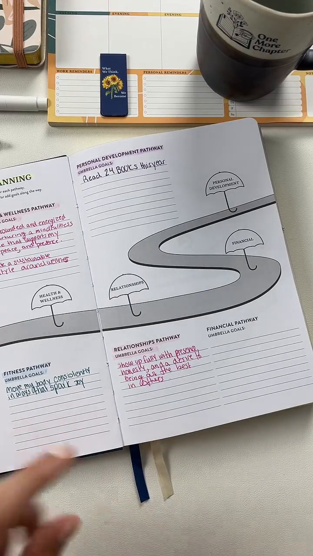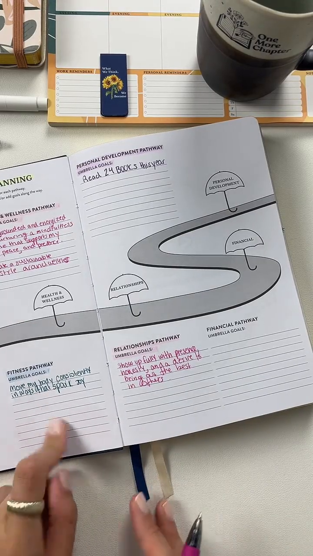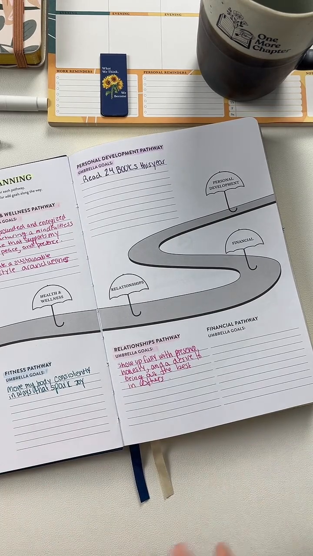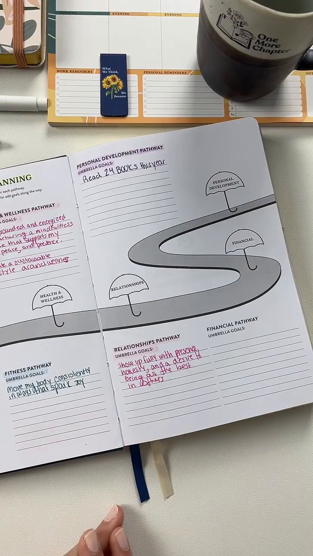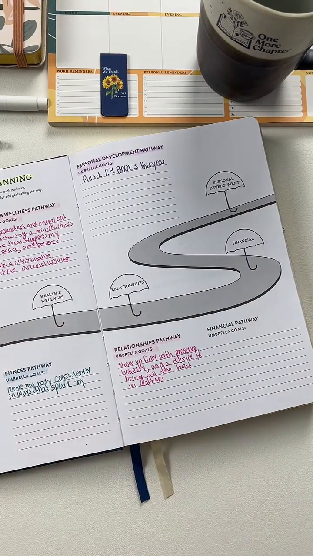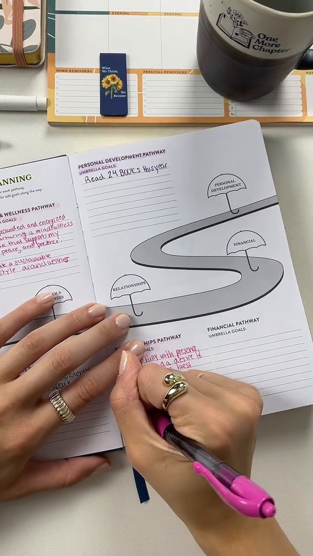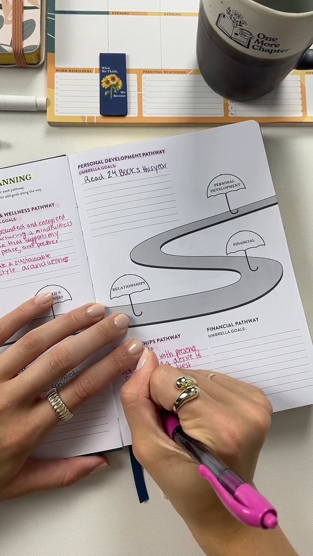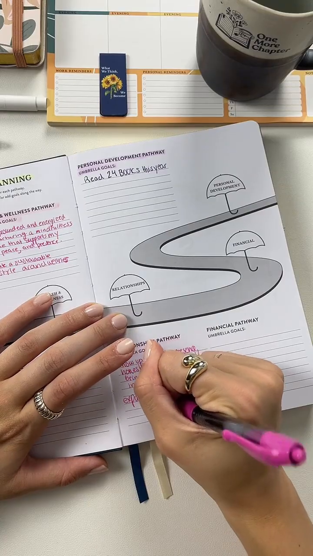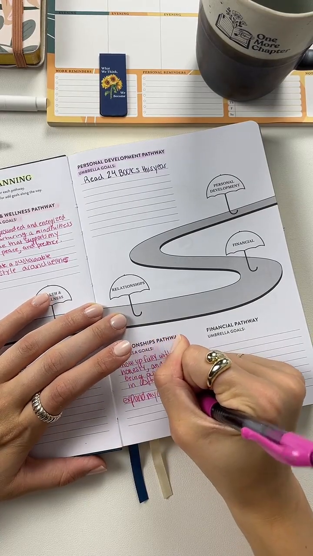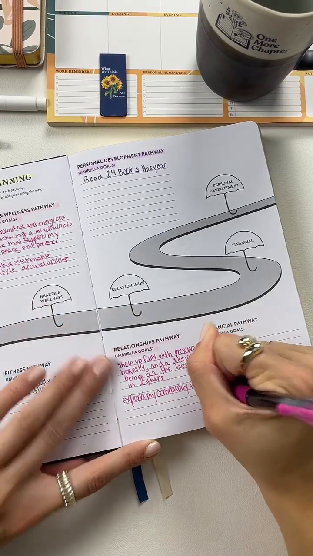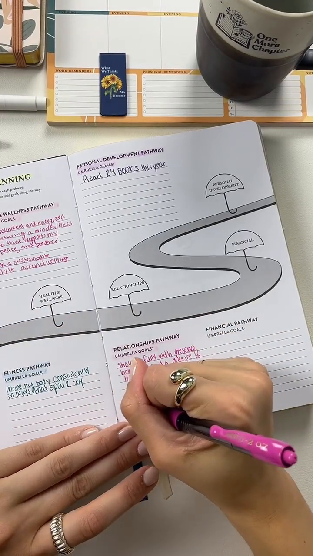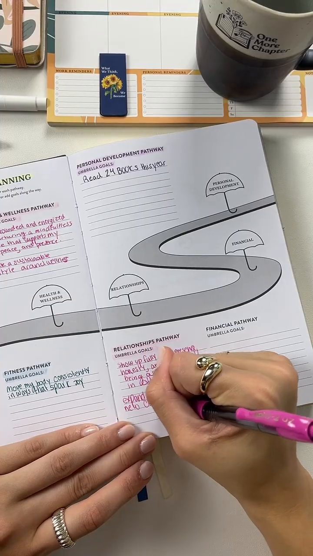I'm not going to do that in the fitness because this type of class could look different. Maybe it's a Pilates class, but maybe it's a pottery class. Maybe it's a crocheting group. So expand my community through new classes / experiences.